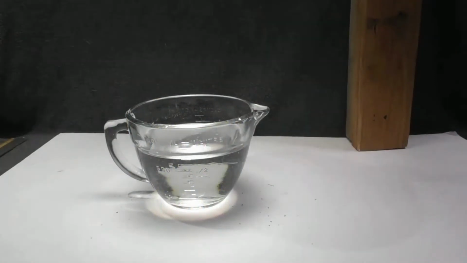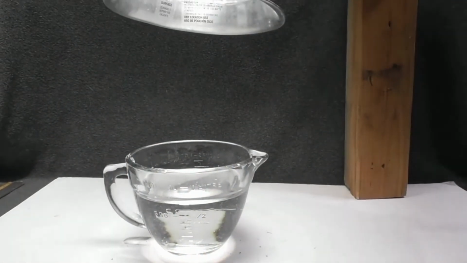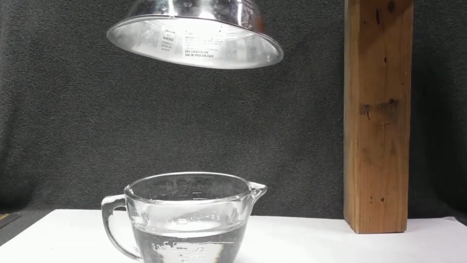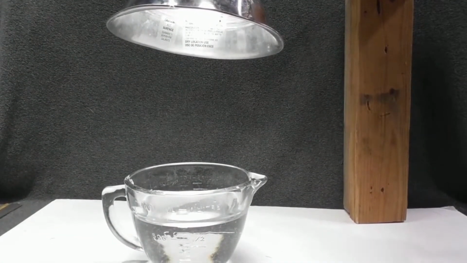Evaporation occurs when a liquid turns to gas. With this glass of water and the heat from the lamp, evaporation is occurring. The problem is you can't see the evaporation.